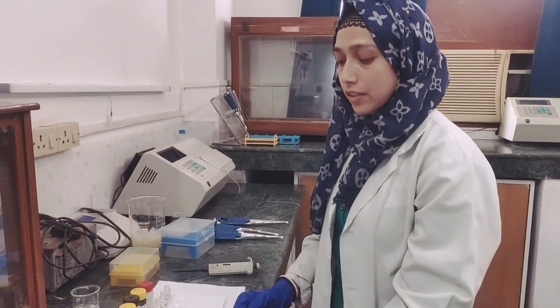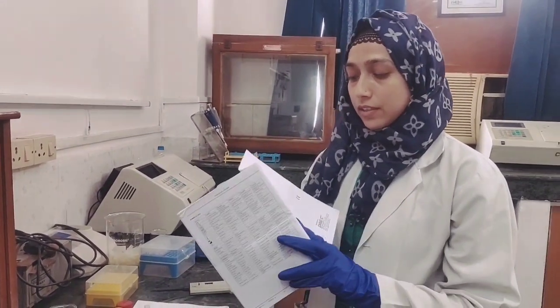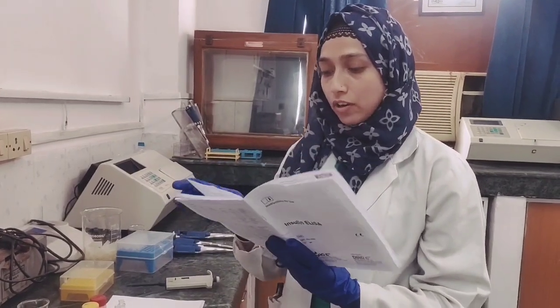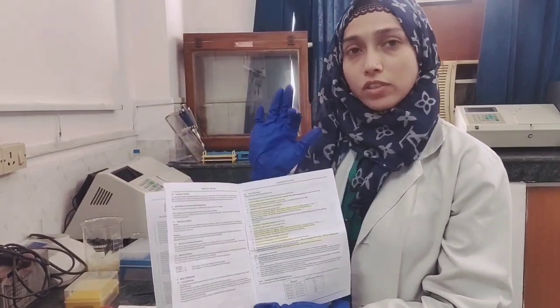Before proceeding with the test, first we have to standardize our kit using these standards. Then we can proceed with the test procedure. So now we will start performing the standardization. This is the guide which we have got along with the kit, and this is the protocol written here, the test procedure. We will follow this procedure to perform the standardization.